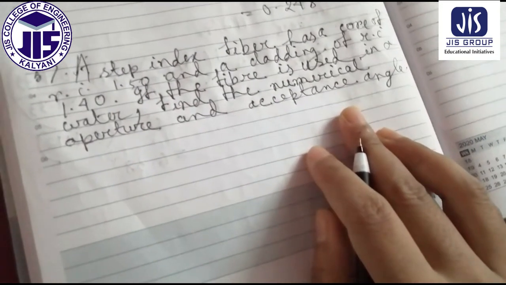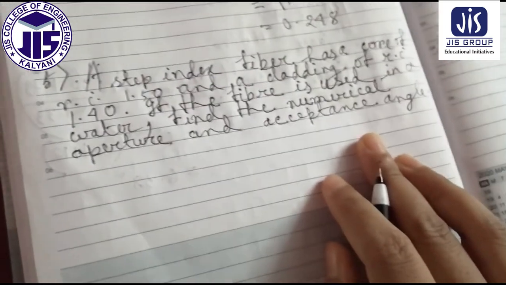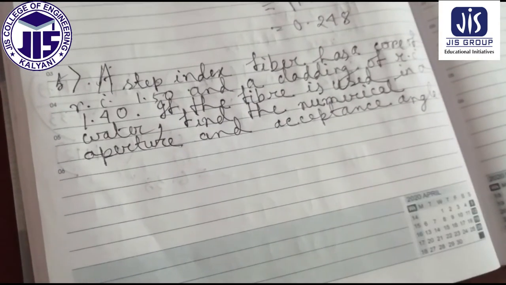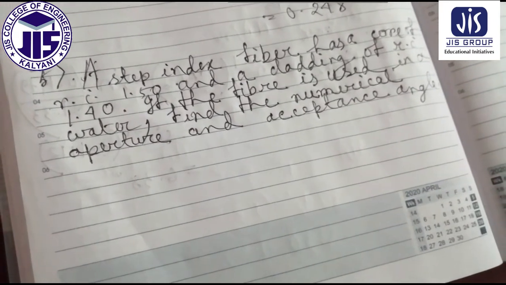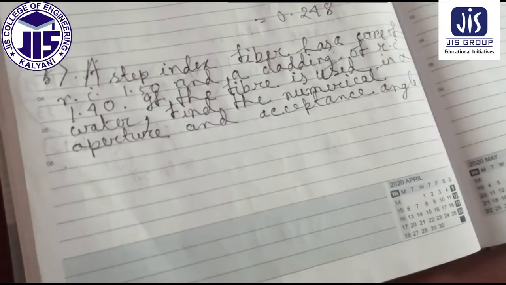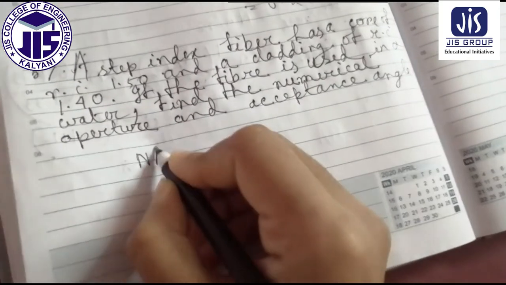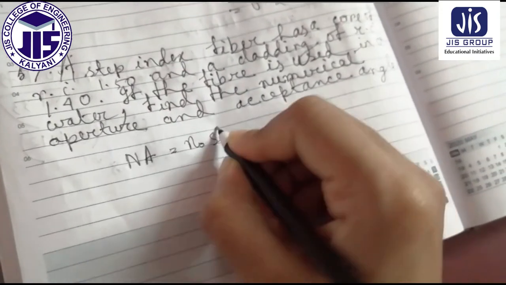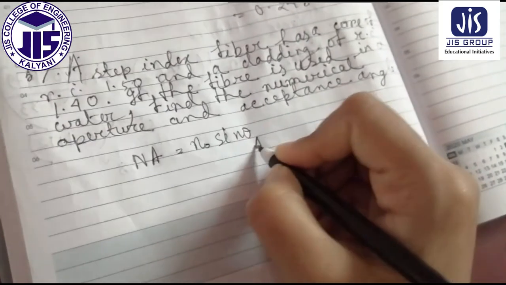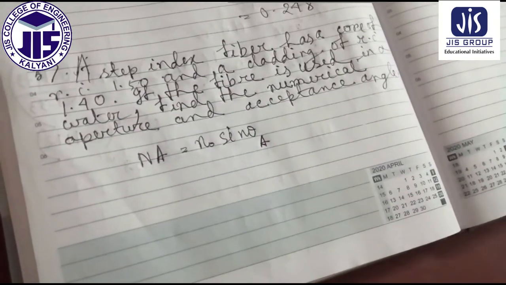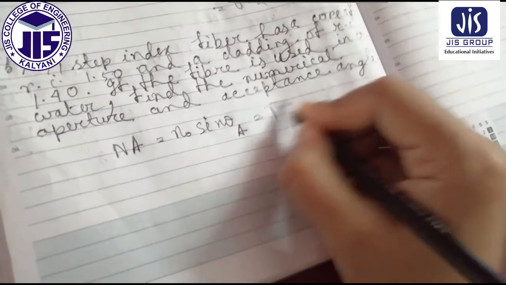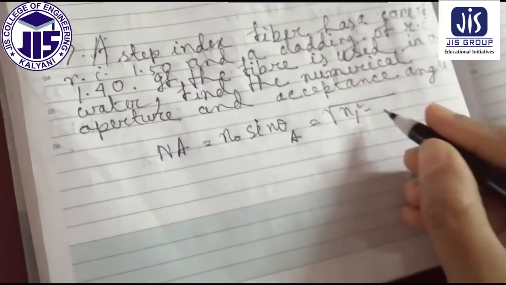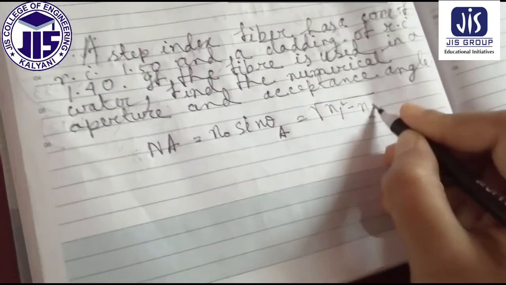So again we have to just put the formula on the calculator, then we can get the answer easily. So first, NA equal to n naught sin theta a, that will be equal to root over of n1 square minus n2 square.